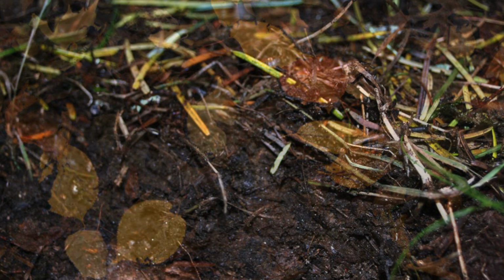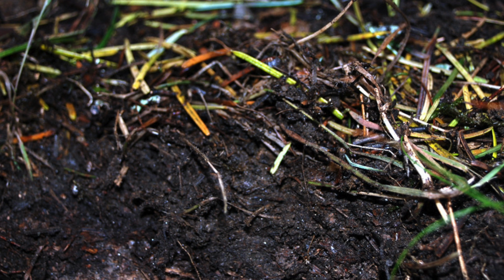Underneath that is the humus that this stuff has decayed to, and it's actually now soil. And right in between the leaf litter and the humus, there's simply a partially decaying layer.